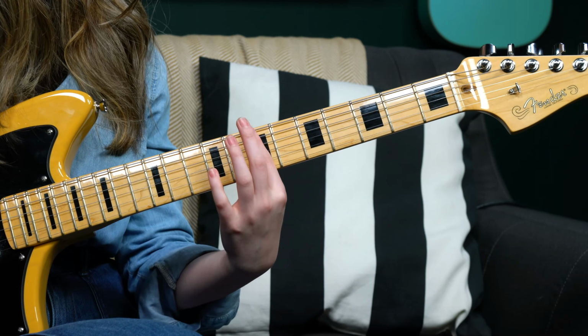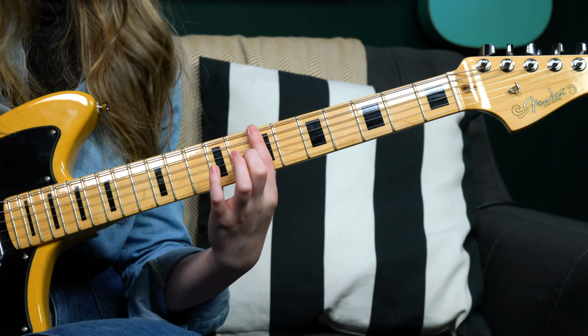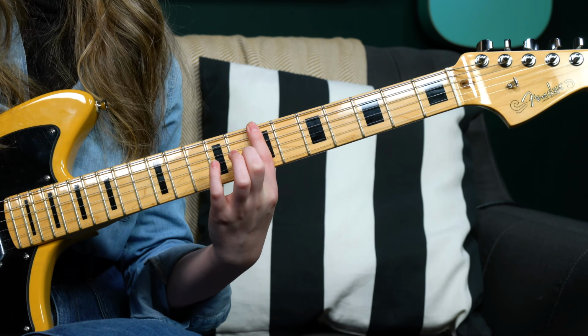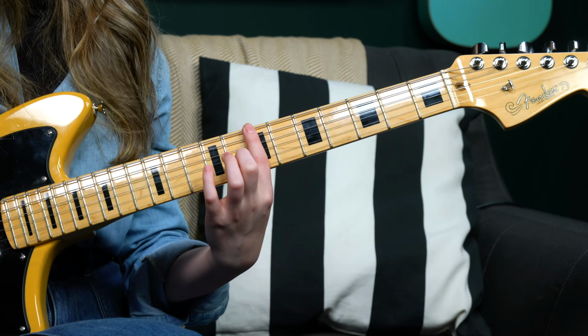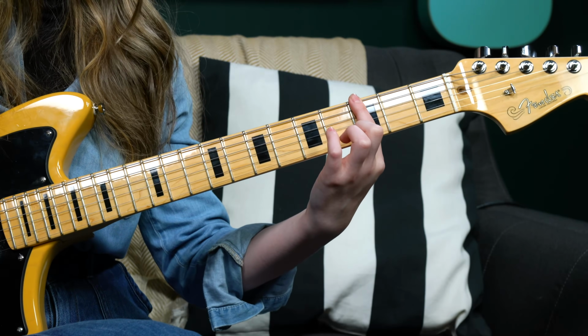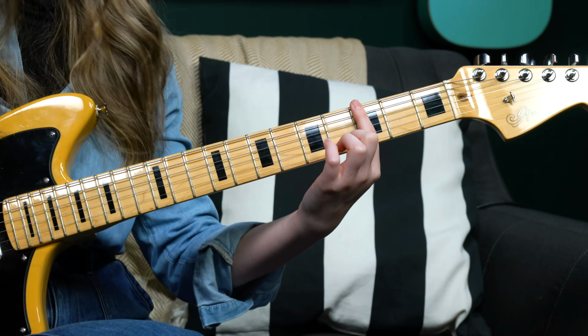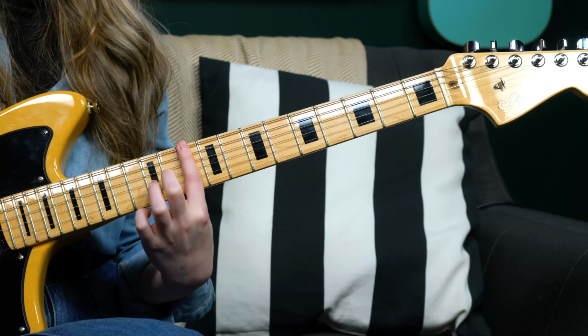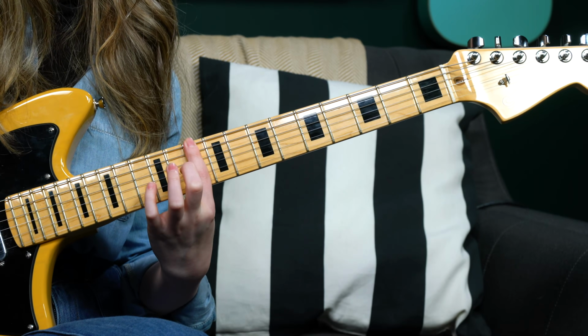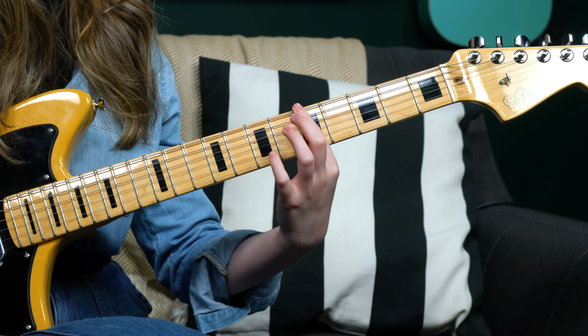The first thing you want to do is start, of course, at the 7th fret, because B is our first chord, B minor. And our second chord is G major, which is down here at the 3rd fret. So that's where I'm putting my next bar. And then the next chord is D major, which is all the way up here at the 10th fret. And then A major, here at the 5th fret.